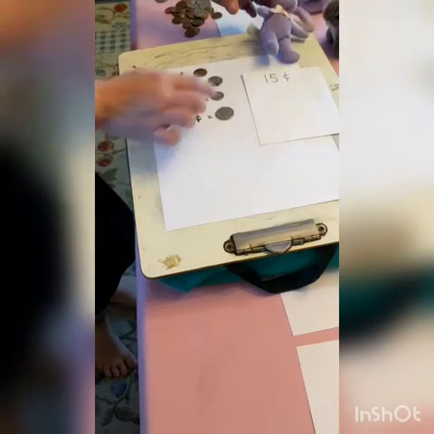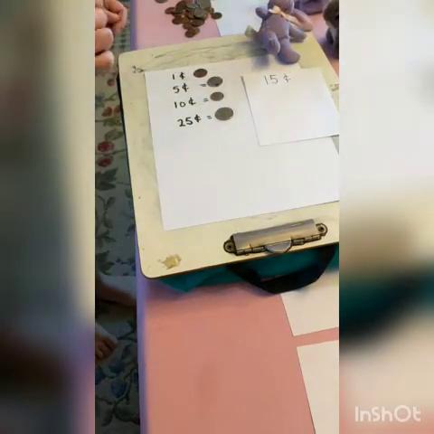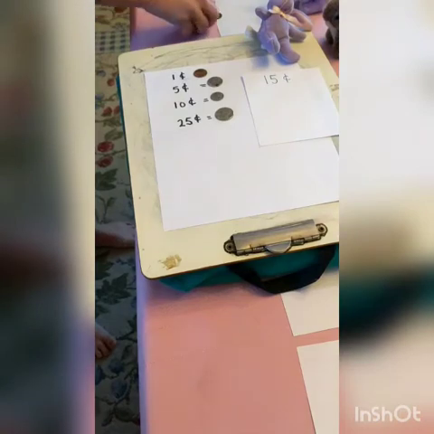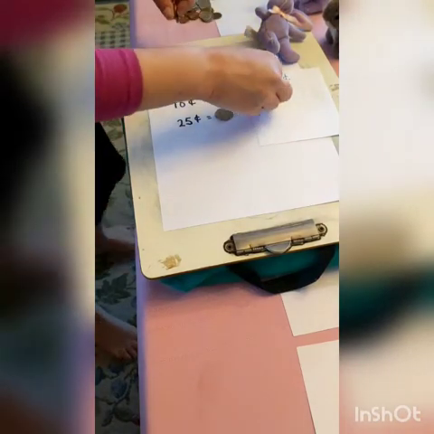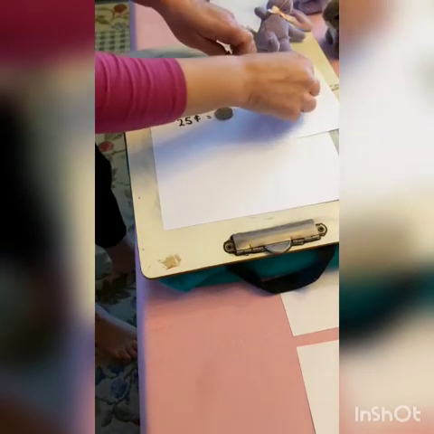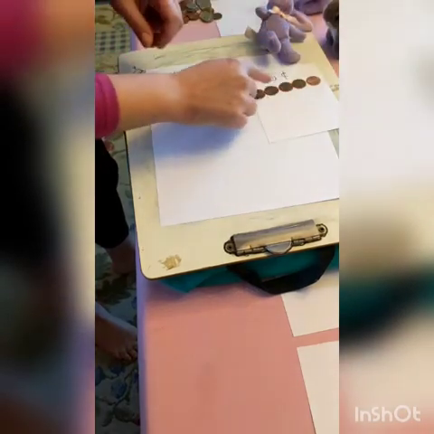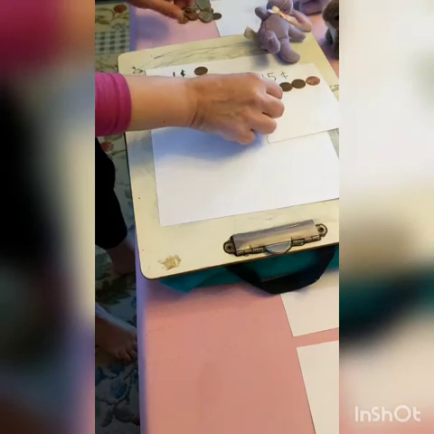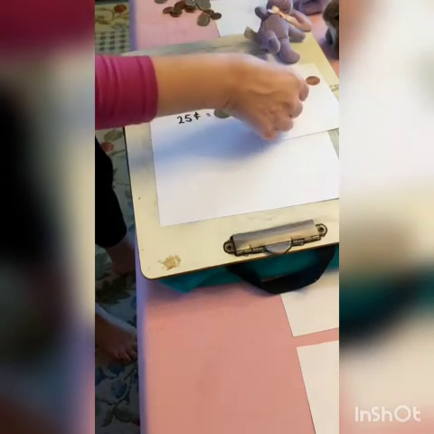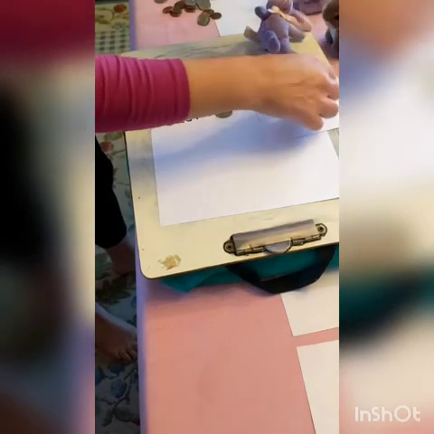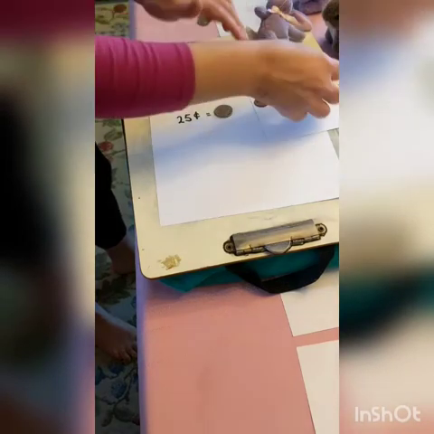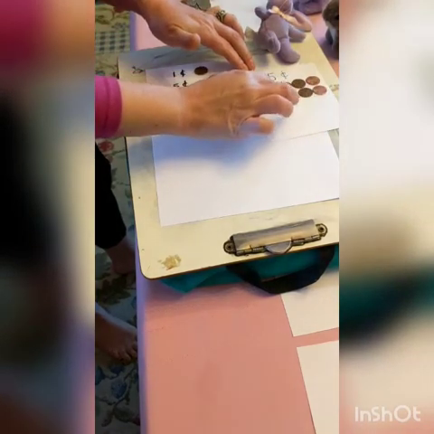So this bunny's worth 15 cents. So to do that, we could count out 15 pennies. I'm going to make these rows into 5 so it's easier. 1, 2, 3, 4, 5, 6, 7, 8, 9, 10. Oh, there's a 10 frame.